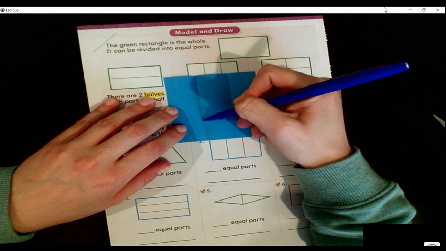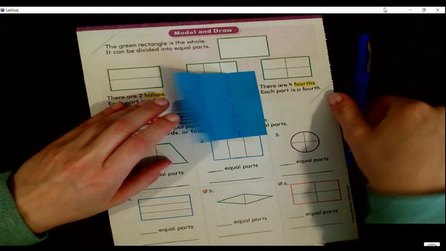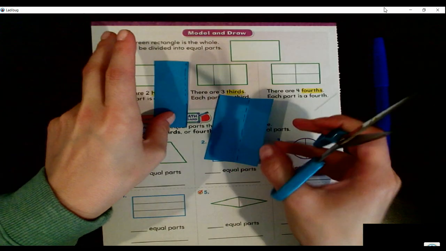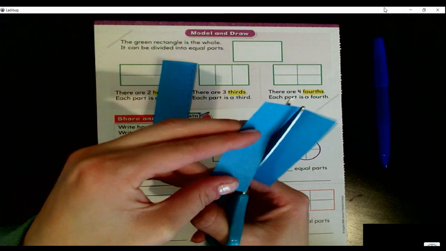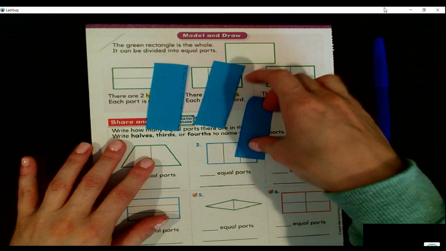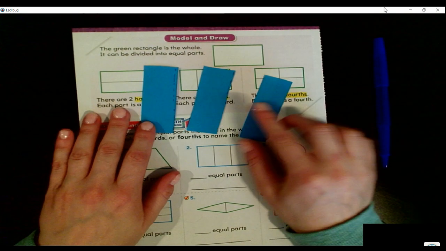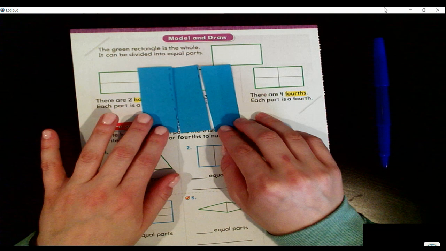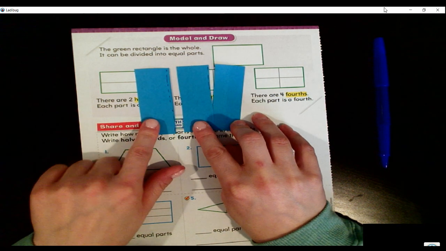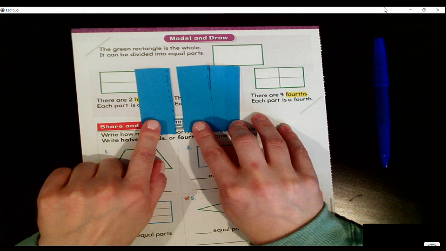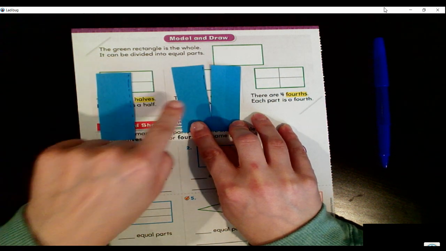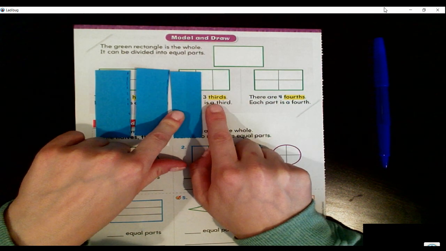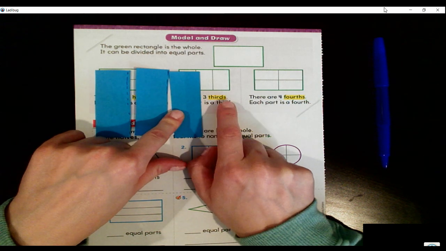So if I draw my lines down, I have two friends that I'm sharing this with, so I'm going to cut it. This is one piece, this is two pieces, and this is three pieces, okay? Now, how many pieces are there? Like I just said, there's three pieces, okay? And that was to my whole Post-it note. So one of these pieces, one of my three, is called a third. Okay, so this is one third, this is another third, and this is a third. And we call three pieces that are equal from a whole a third.